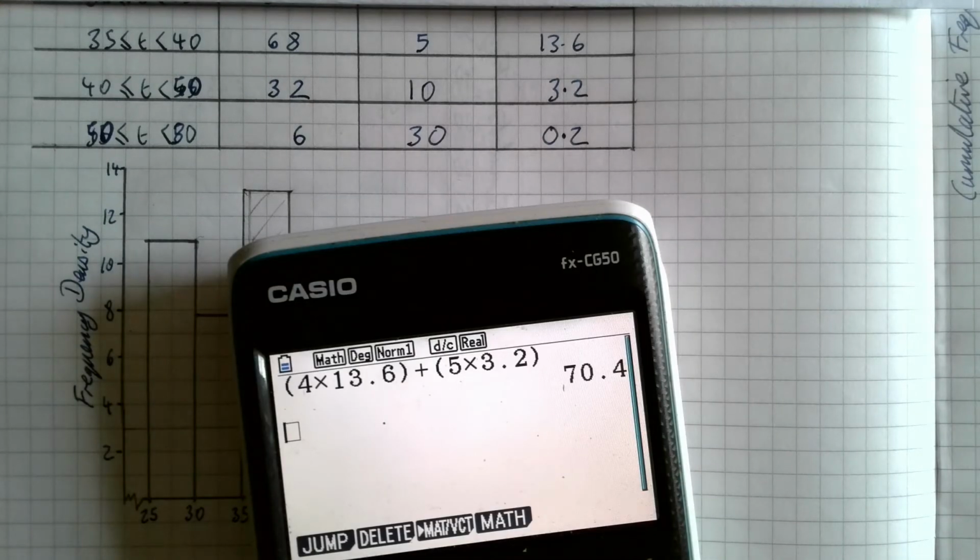70.4. So 70.4 is our answer, even though you can't have 70.4 students, but it's because it's an estimate, and therefore it shows that we are estimating it to be slightly closer to 70 than 71. So we'd expect 70 or 71. We're not exactly sure which, so 70.4 would be the answer there.